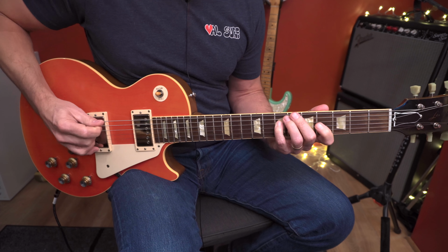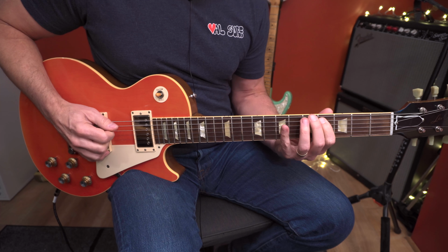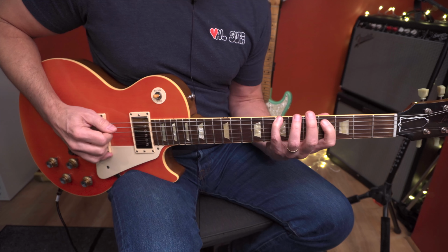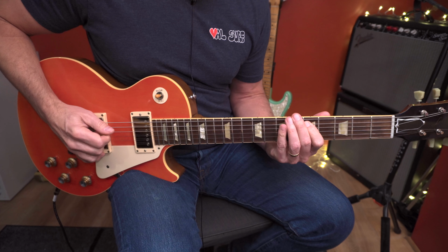Let me just show you what I'm doing here. First note, skip the second note, play the third note. Go to the second note, skip the next note, and play the third note from there. Same thing here.